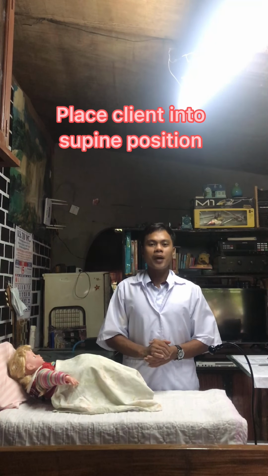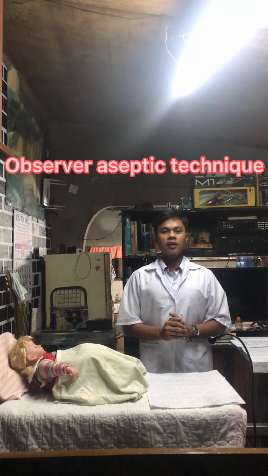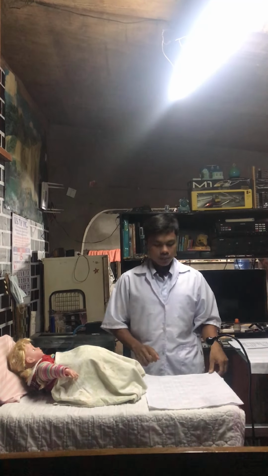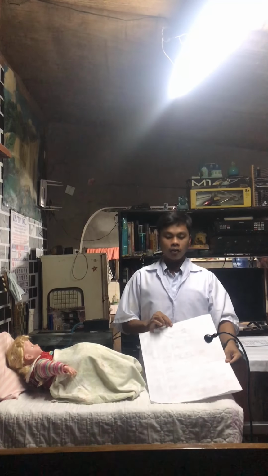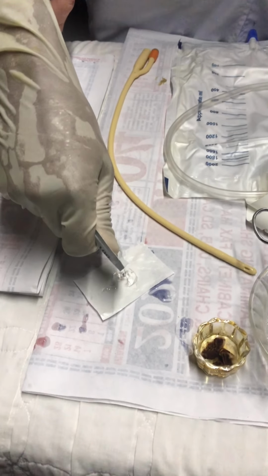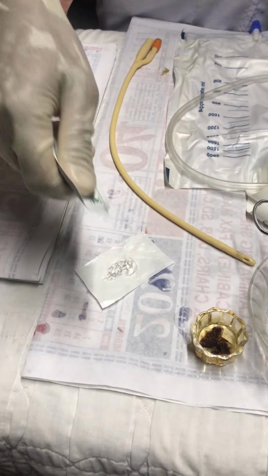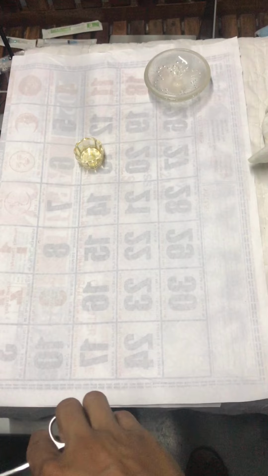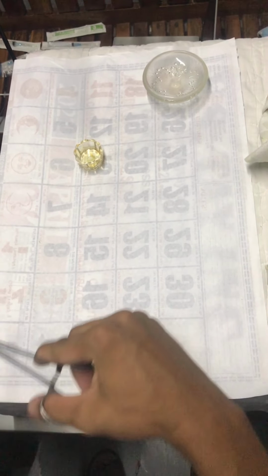Place the client into supine position with feet apart and drape the client to have a good visualization of the meatus. Observe aseptic technique, sterile technique, to protect the client and prevent the spread of microorganisms. Imagine that this is a sterile OS and this is a sterile field. Squeeze a small amount of lubricant over the sterile OS placed in the sterile field. Using sterile pickup forceps, get 2 cotton balls with betadine antiseptic solution from the sterile jar and place them on the sterile field.